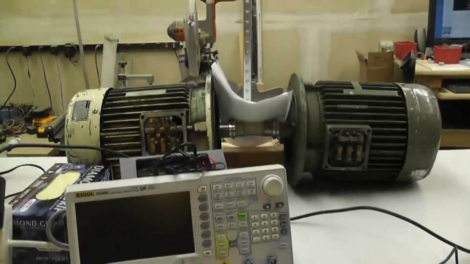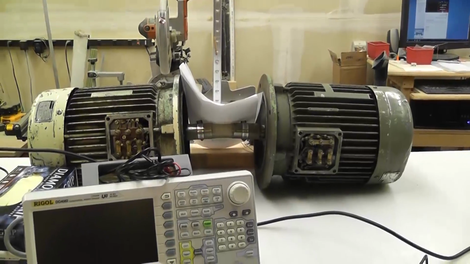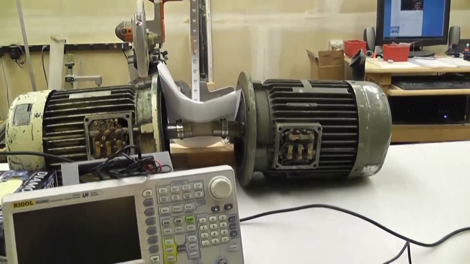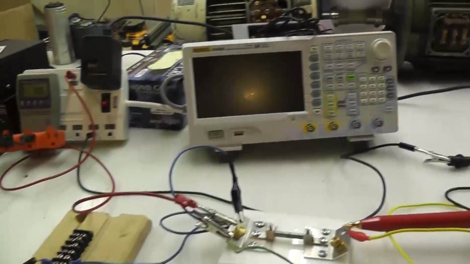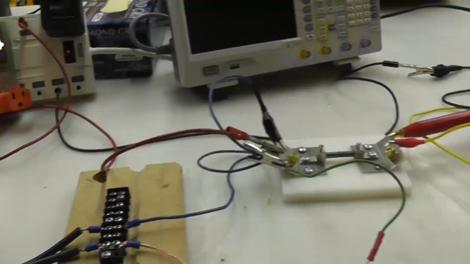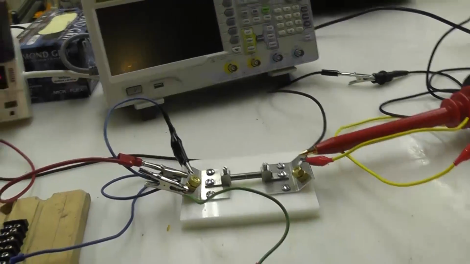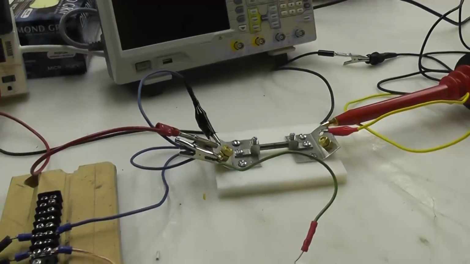In the background there you can see the rotoverter experiment somebody wanted me to do, so I got a couple of junk motors and set that up per the internet. And of course it doesn't work, not even close, but that's another video.